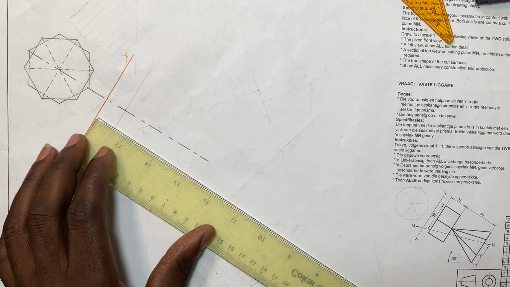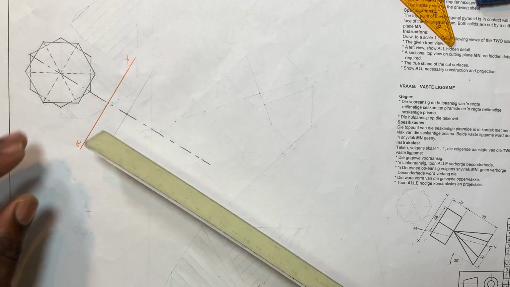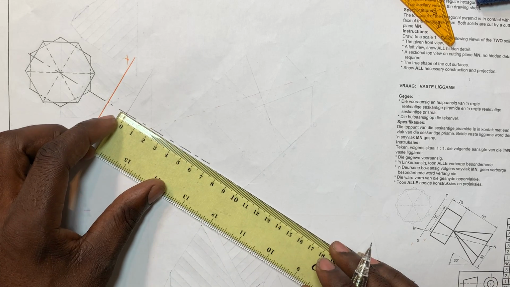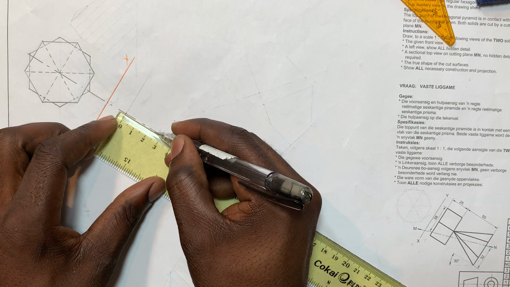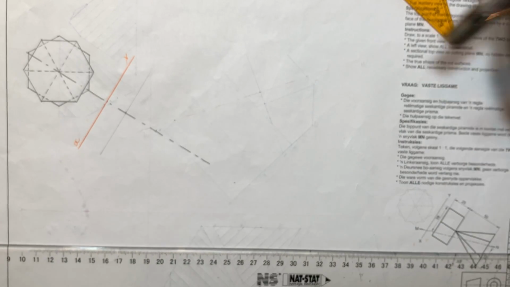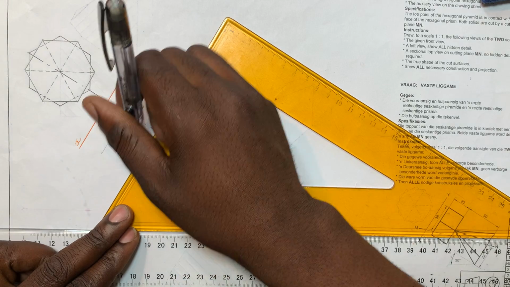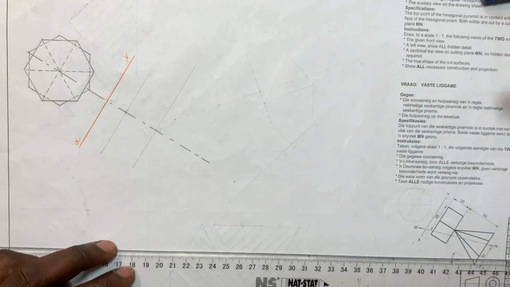I'll then record the 25mm, which is this one. So there is my 25. After the 25, there is 50.